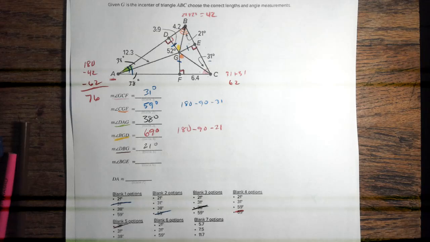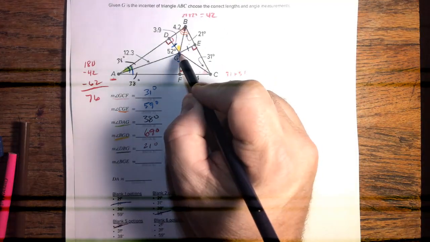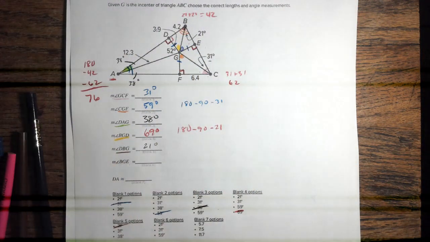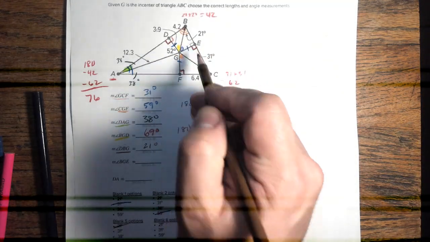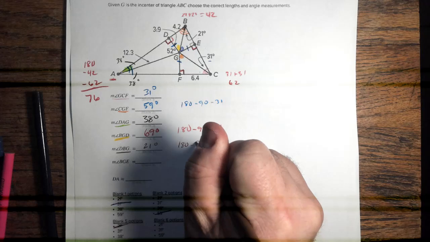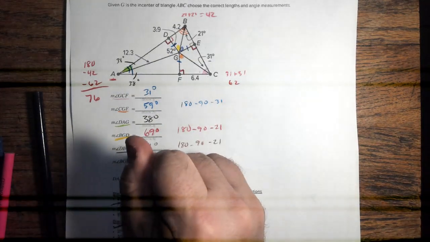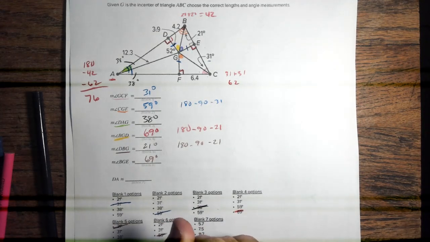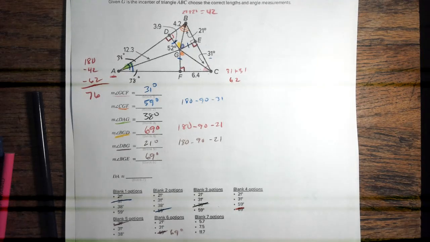BGE. So this side of this one. So again, we have a triangle with 180 minus 90 minus 21. So same as this other one, it was 69 as well. There is no 69 on there. We had a misprint, but it should be 69. You see at the bottom of the screen there.